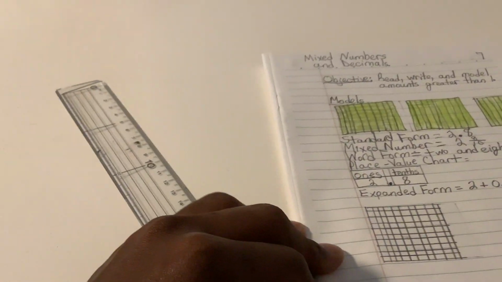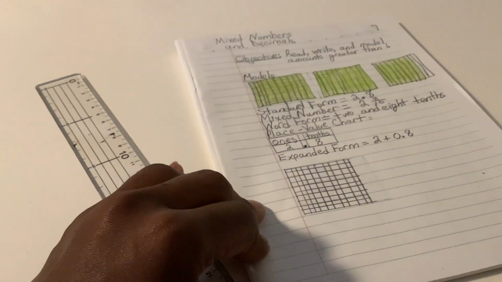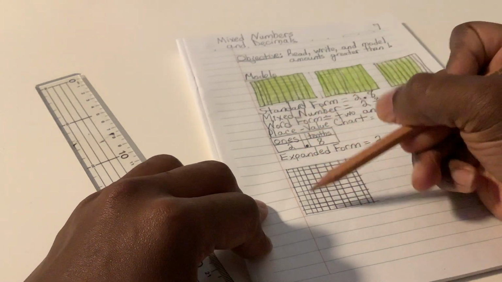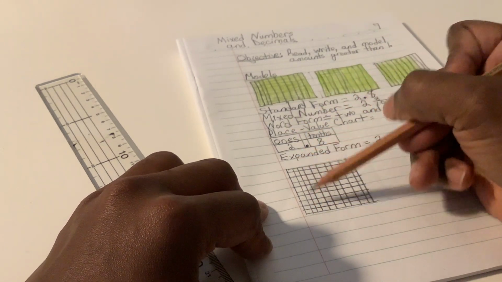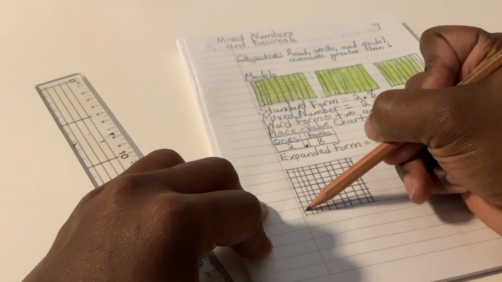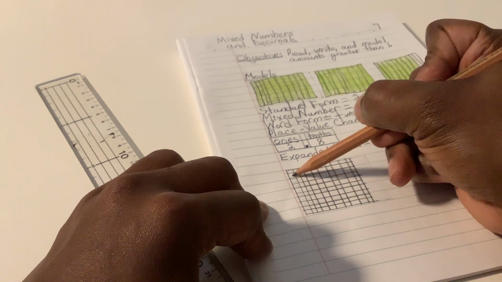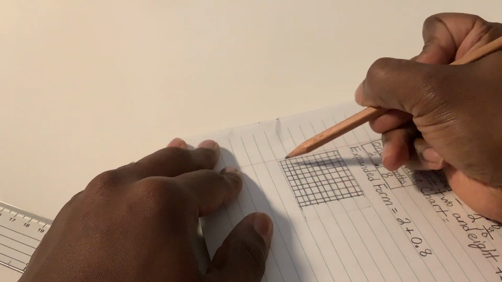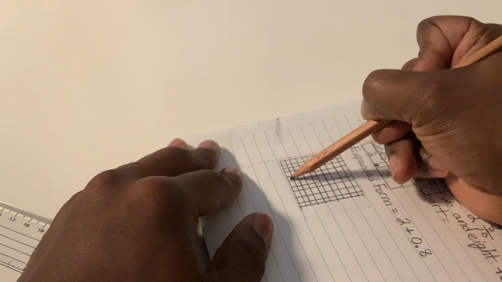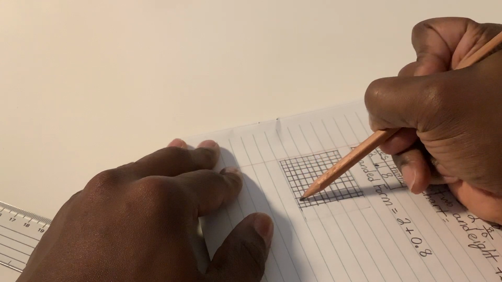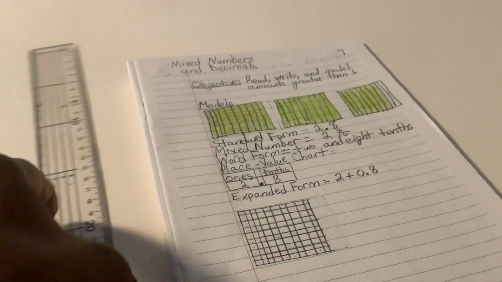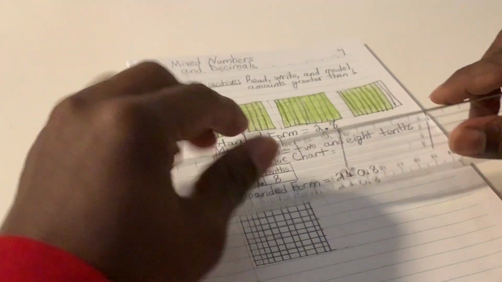Okay, so when I do it that way, it should give me a total of 100 in blocks of 10 and 10. So let's see, 1, 2, 3, 4, 5, 6, 7, 8, 9, 10. Perfect. And again, 1, 2, 3, 4, 5, 6, 7, 8, 9, and 10. Perfect. So now I need to do 2 more of these.